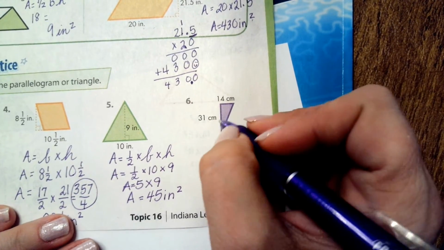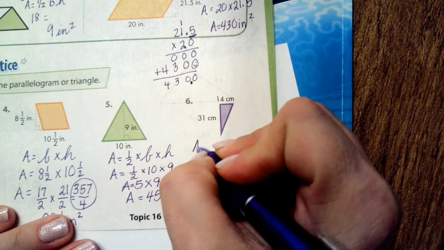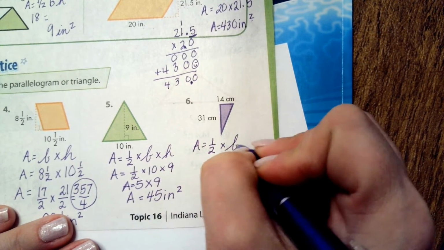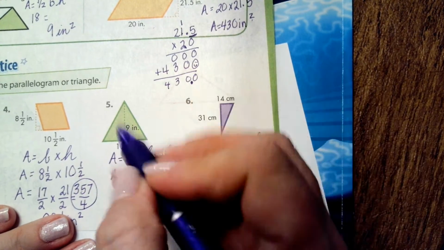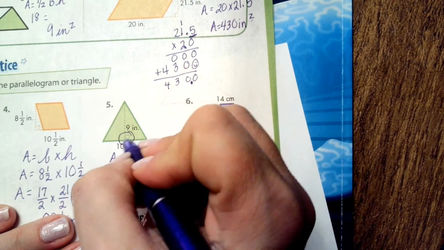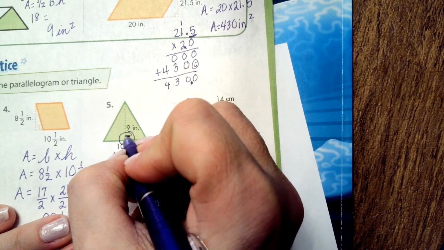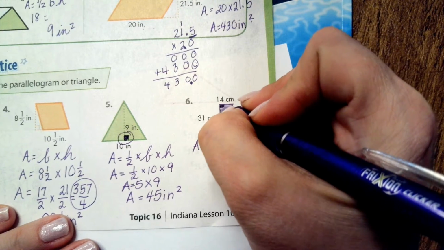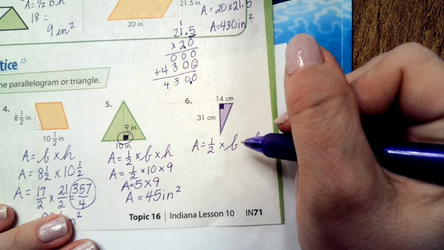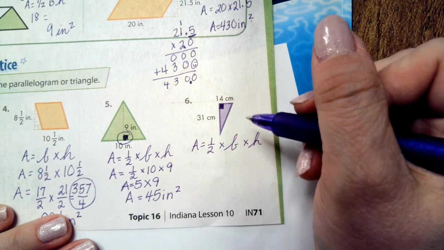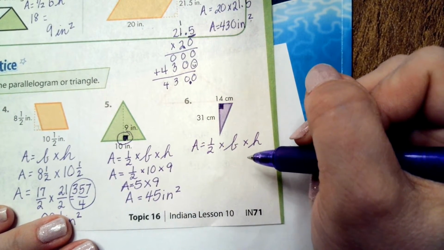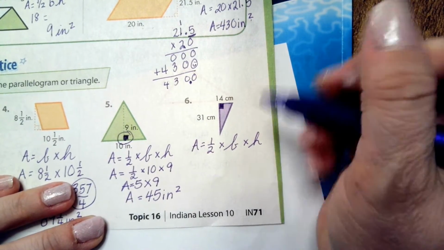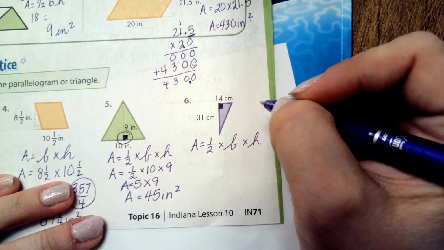Next one, still a triangle. Love the triangles. Area is equal to 1/2 times the base times the height. I want to point out too that they've got that right angle right there, so I know that that's a good number. That 9, I can use that. And this 14 right here, that's a right angle right there. Now some of you are going to say, Mrs. Hendricks, 14 can't be the base because it's not sitting on that base. Well, that's okay. The gravity has gone bizarre and it's up in the air, and that's okay.